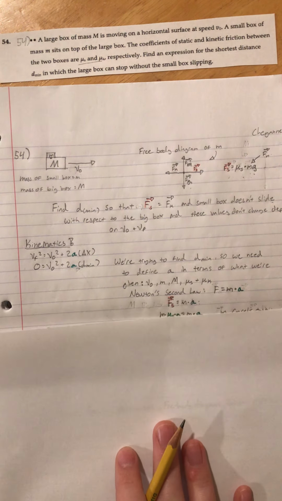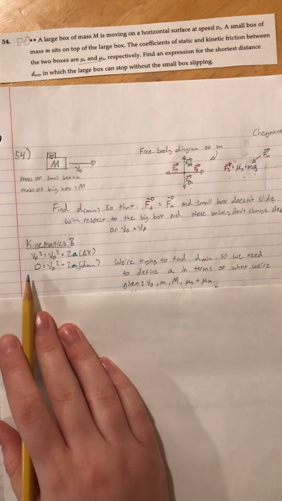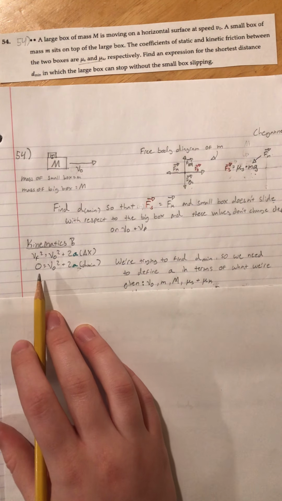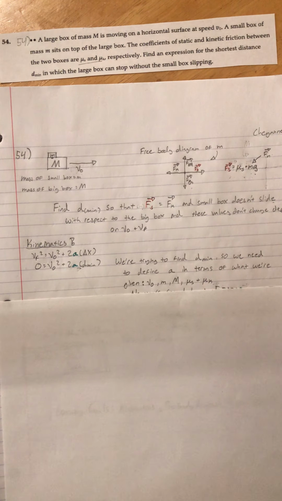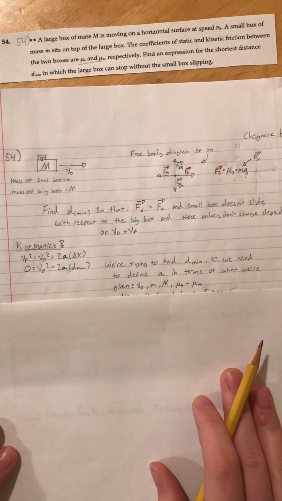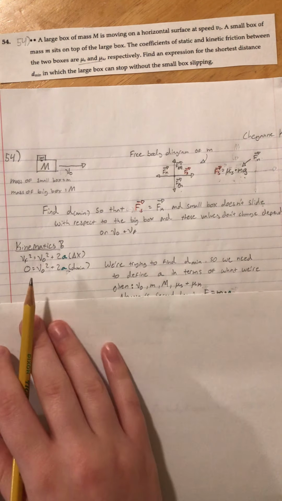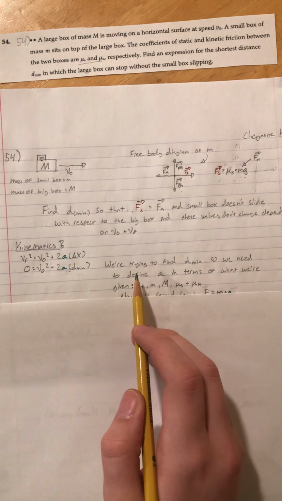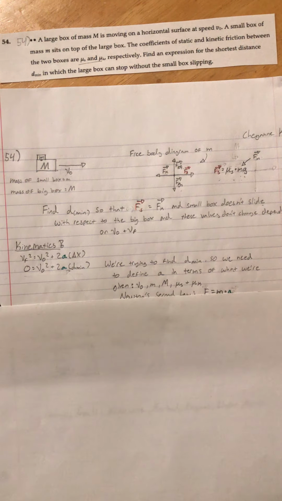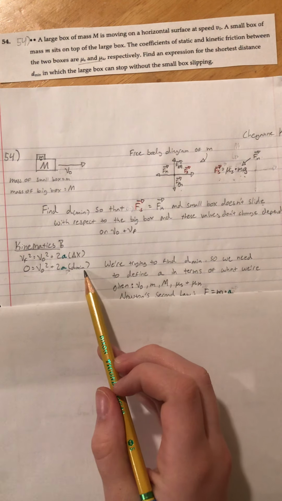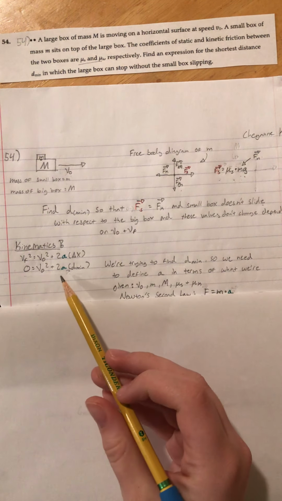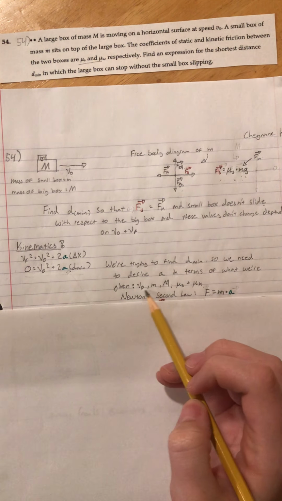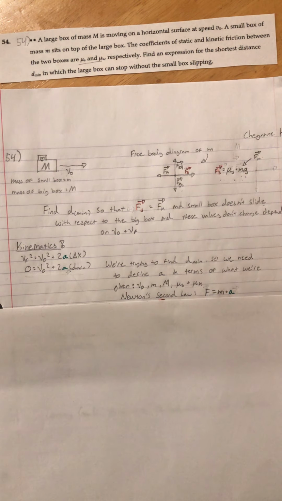So we're going to use kinematics here. We have this equation here, and the final velocity is going to be equal to 0, because that's when the box stops, and so there's going to be no velocity at that moment. And so we have this here. And since we're trying to find d minimum, we need to define the acceleration in terms of what we are given. And here's a short list of what we are given.